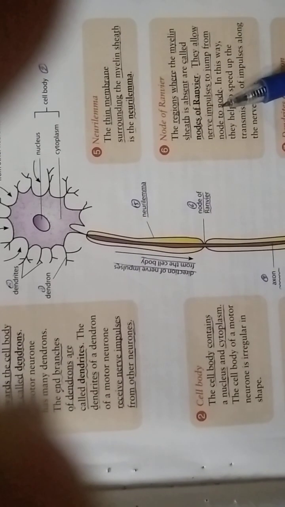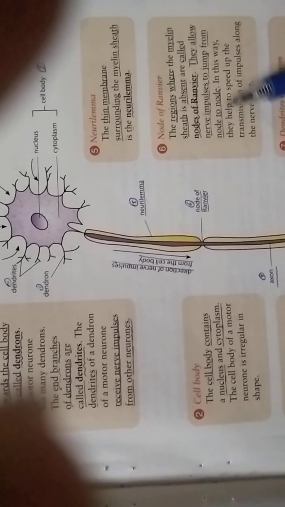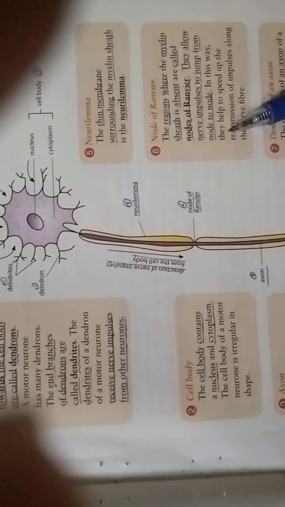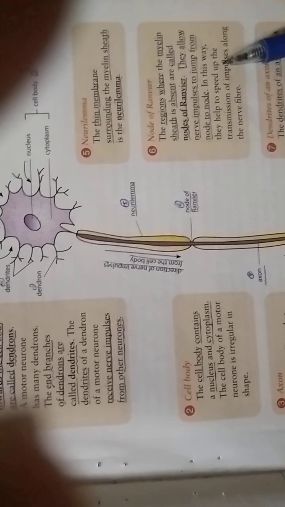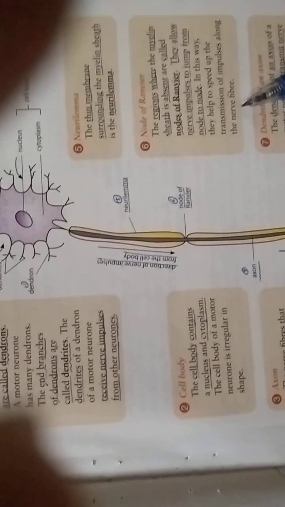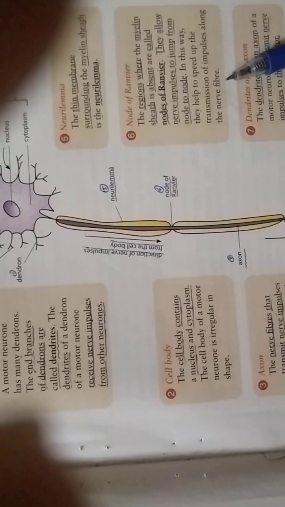They allow nerve impulses to jump from node to node. In this way, they help to speed up the transmission of impulses along the nerve fiber. That spot is called the neurilemma. Axon, myelin sheath, fatty acid.